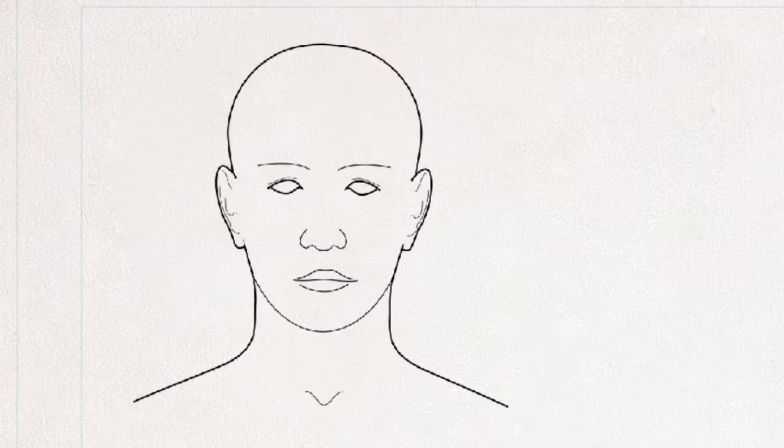So your average human head, and this translates to men and women, is what you would call perfect anatomy. To start, every head is five eyes side to side.